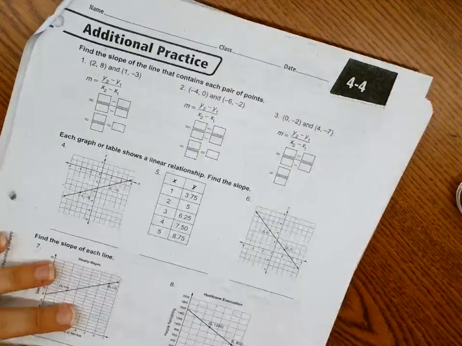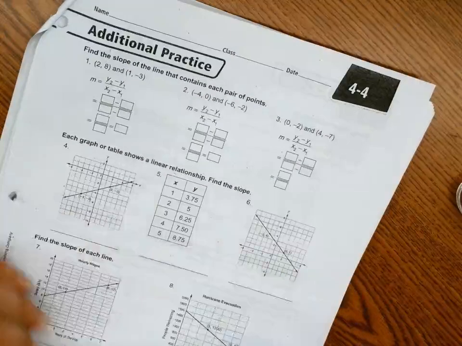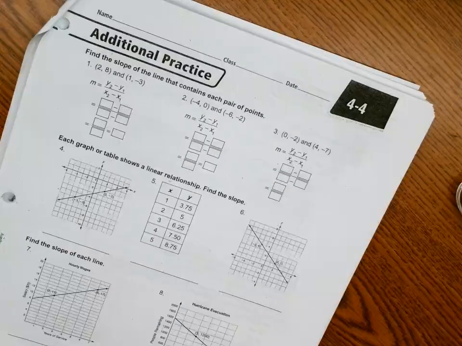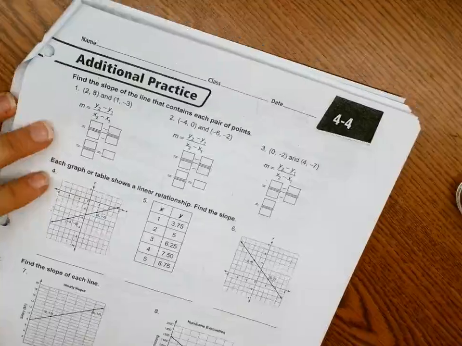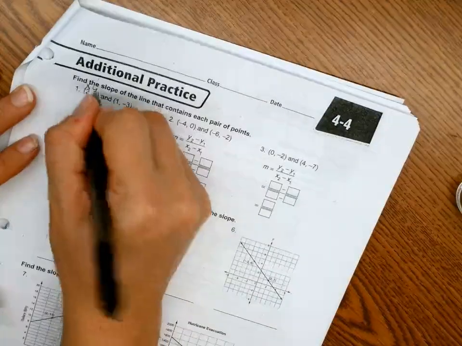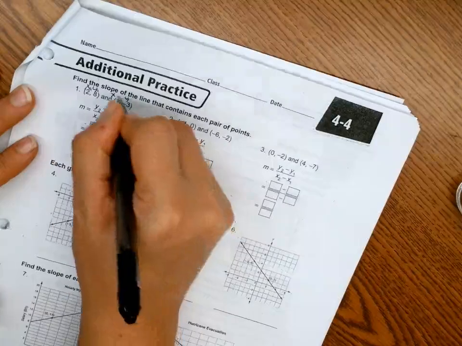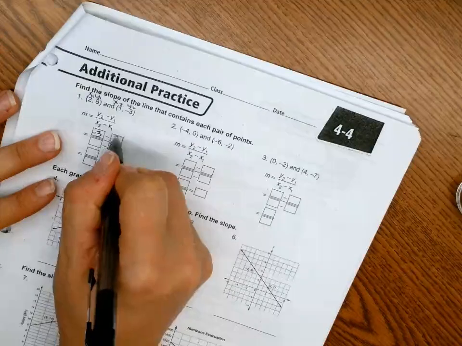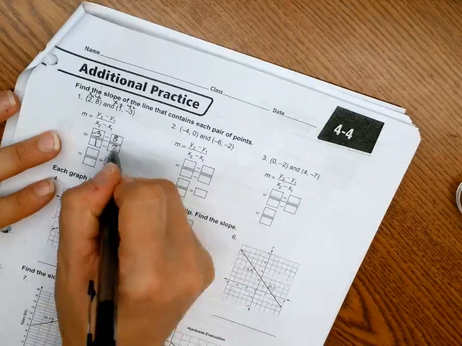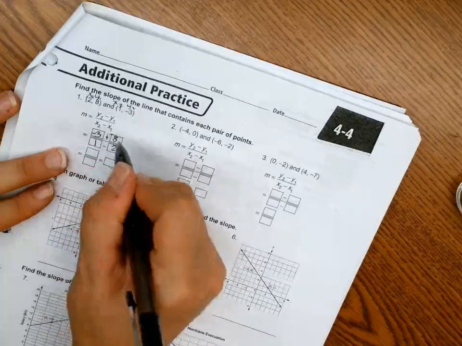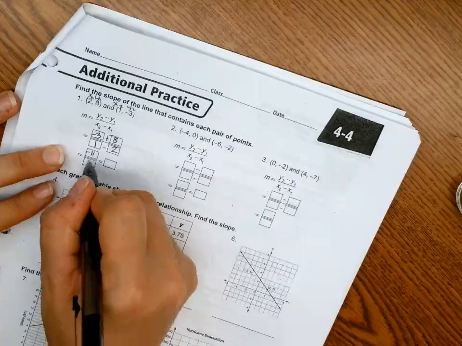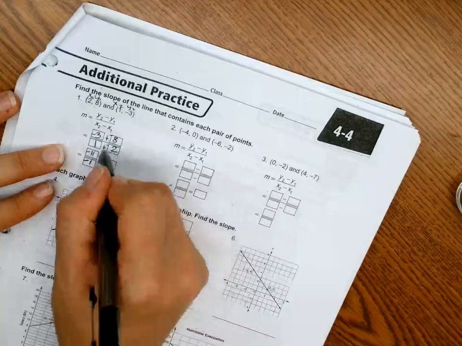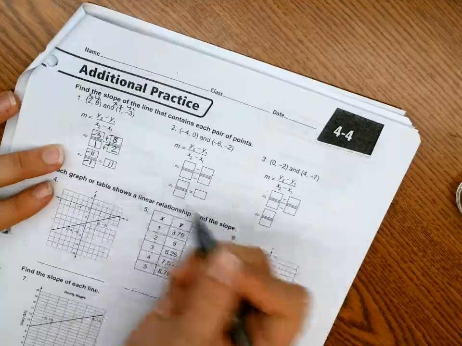All right, your additional practice is your homework, 201 and 202. These problems are way more straightforward, okay? Just to do a couple of them with you, find the slope of a line that contains each pair of points. These are straight up plug and chug. So you're going to have negative 3 minus 8 over 1 minus 2. Negative 11 over negative 1. It's just going to be 11. So you have a slope of 11.